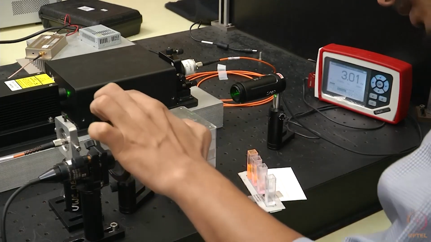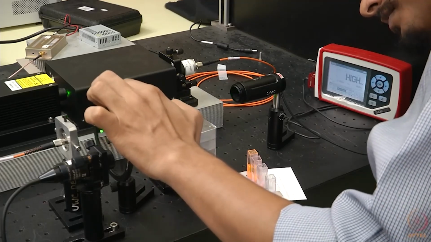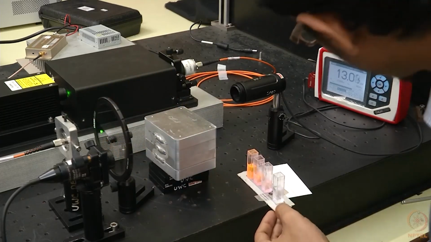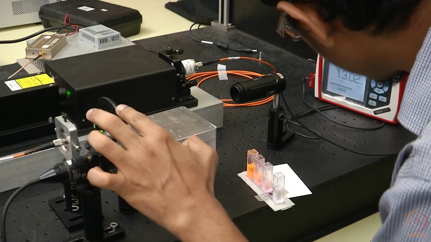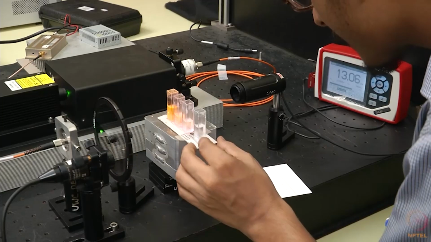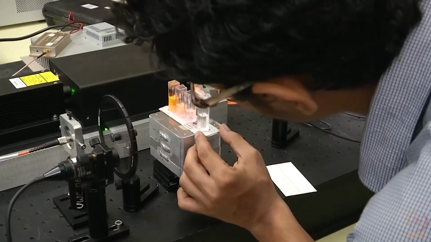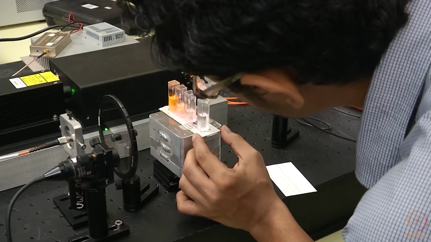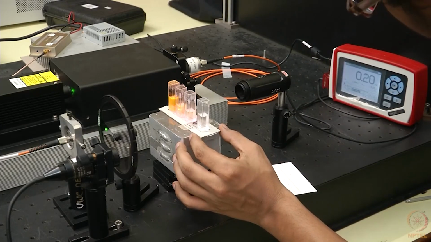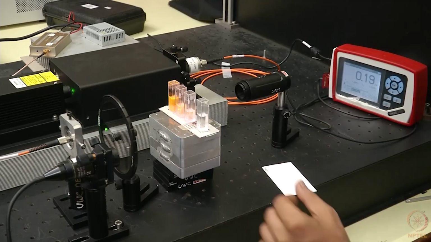Now just take one more with the lowest power possible with this neutral density filter, lowest not concentration, lowest power possible. So that will be 13.02 microwatt, 0.14 microwatt. Then for medium, 0.17 microwatt.